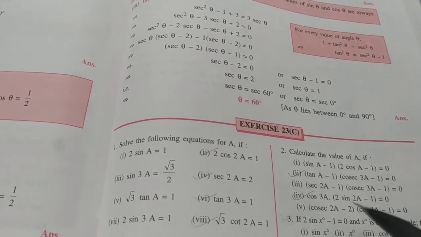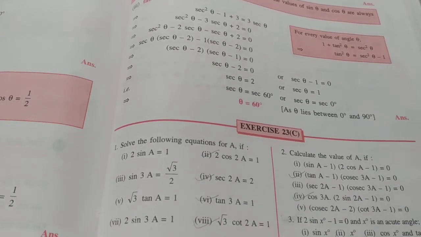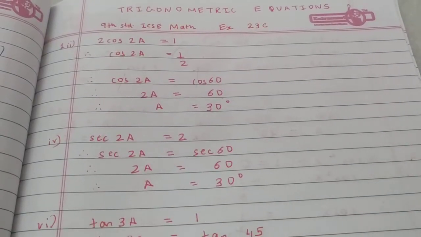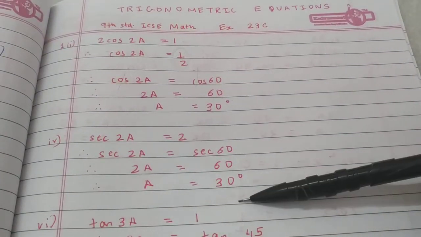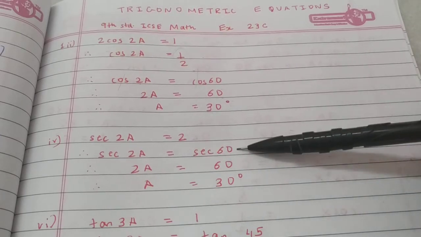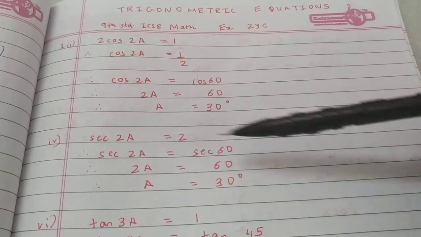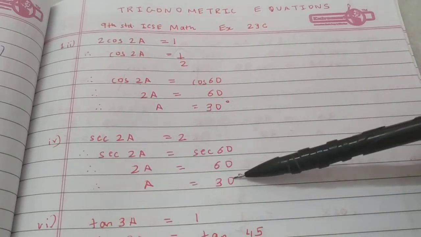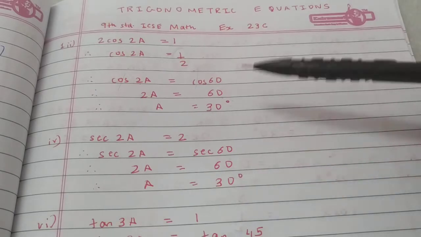1.4, sec 2A is equal to 2. How do we solve that? Give it a try. Is this the way you solved it? 2 is nothing but sec 60 from the table. So on comparing, again 2A is equal to 60, and once again we got the value of A as 30 degrees. That's just coincidence.